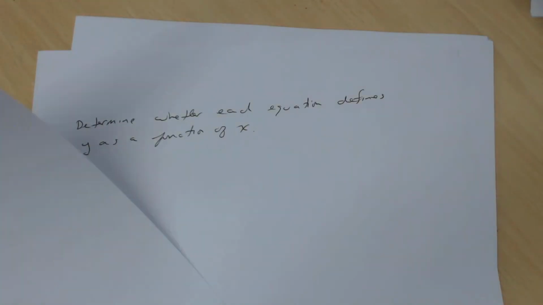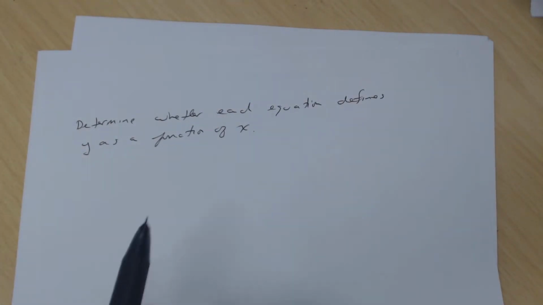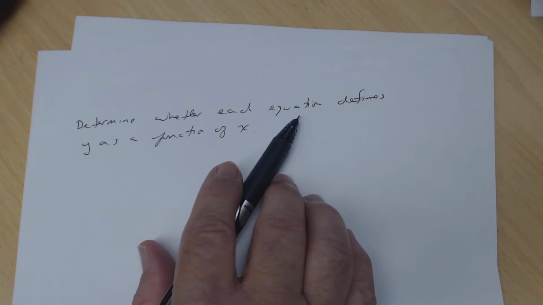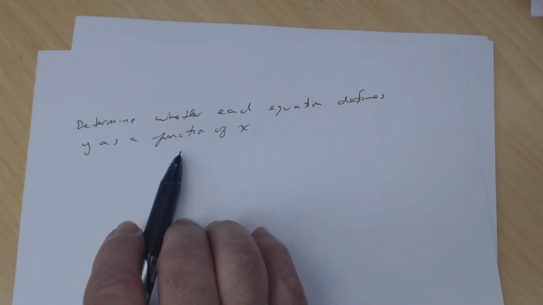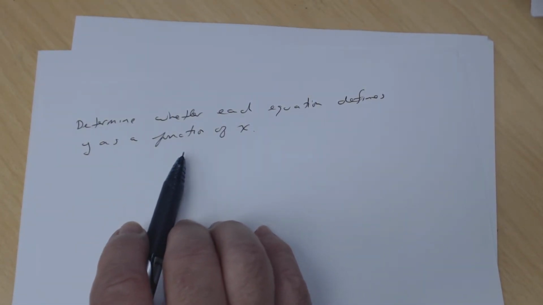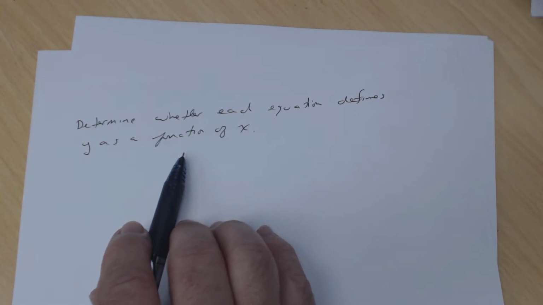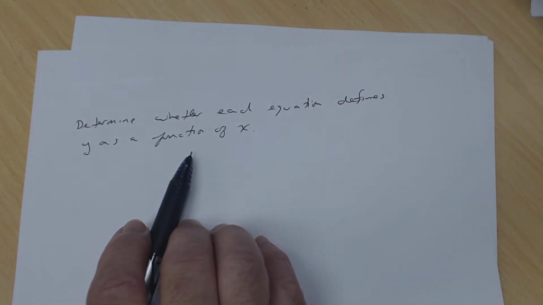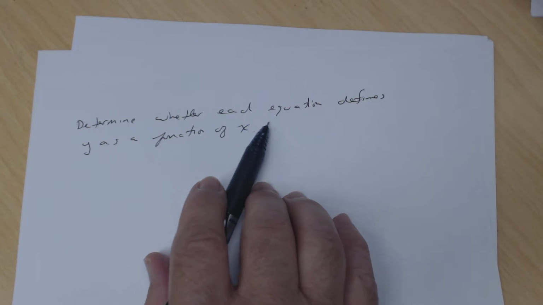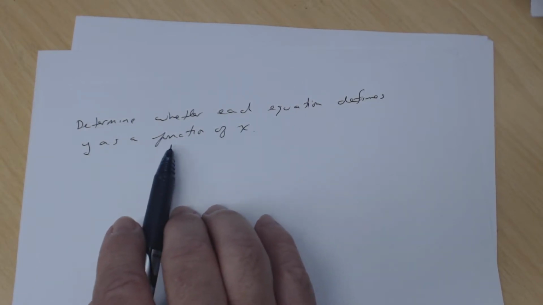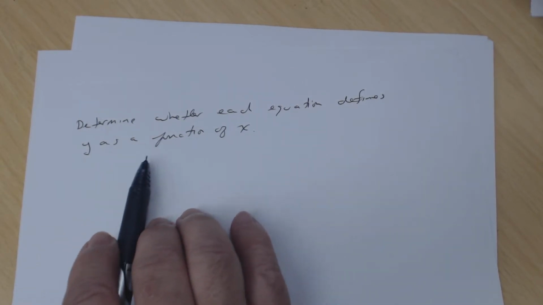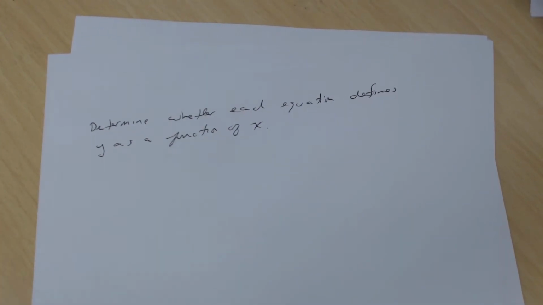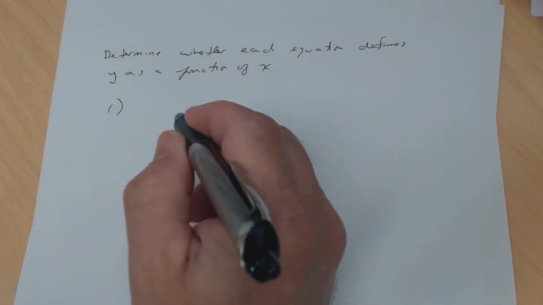So the next part says determine whether each equation defines y as a function of x. Now this is going to be a little bit more challenging for people, so listen carefully as we go through this. Determine whether each relation is a function, defines y as a function of x. All right, so let's look at this example.